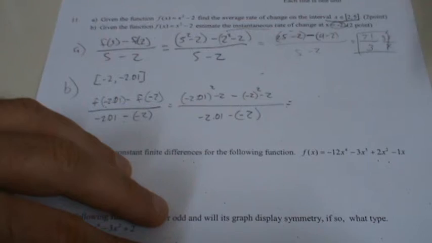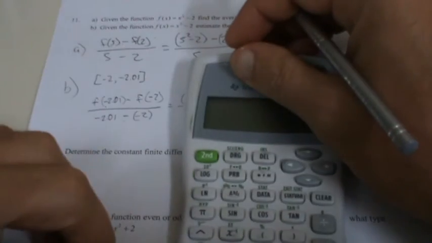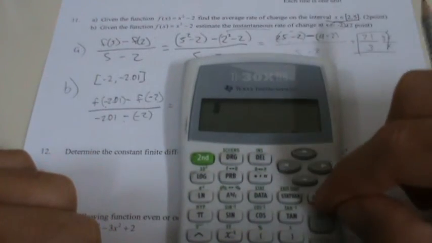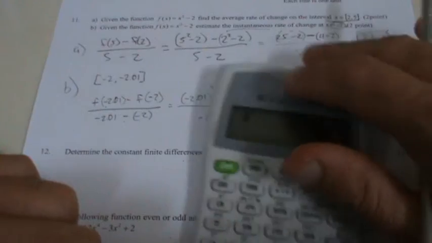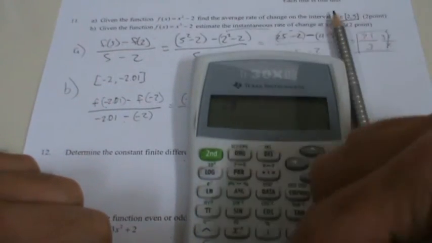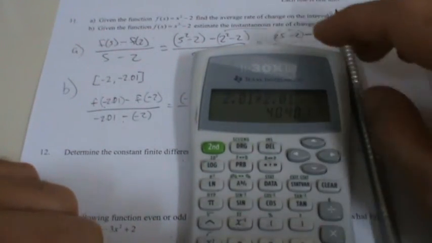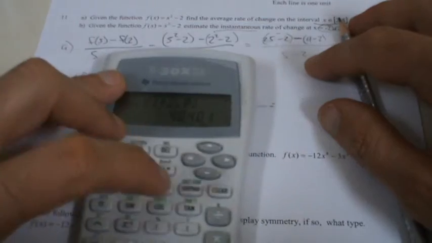Now for this, I'm going to get a calculator. -2.01 squared is probably like 4.0001 or something. No, 4.04.